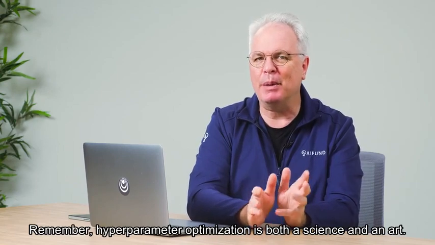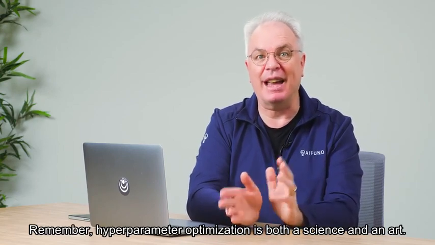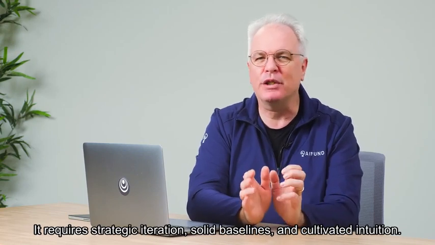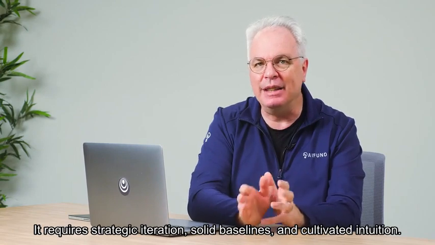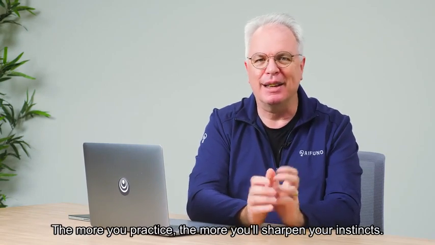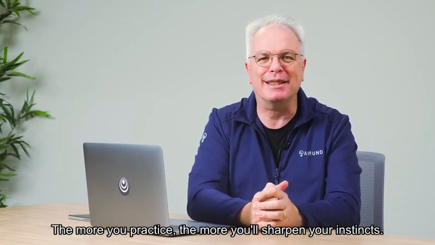Remember, hyperparameter optimization is both a science and an art. It requires strategic iteration, solid baselines, and cultivated intuition. The more you practice, the more you'll sharpen your instincts.